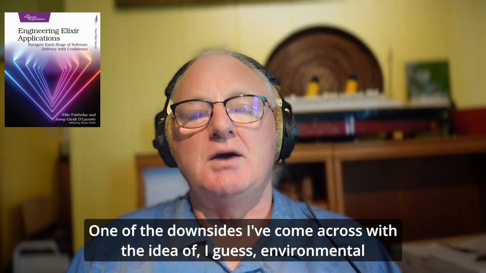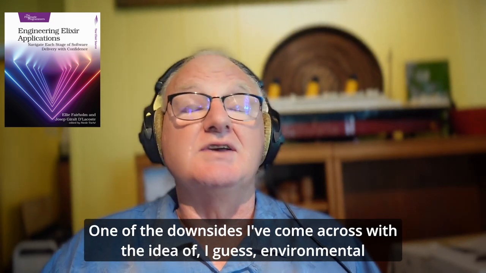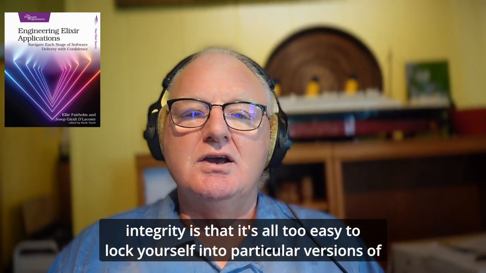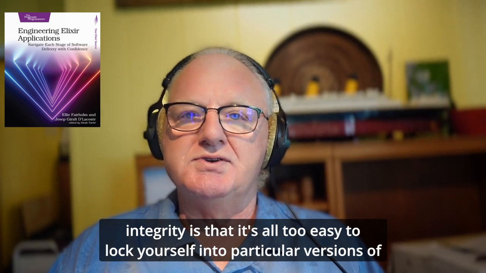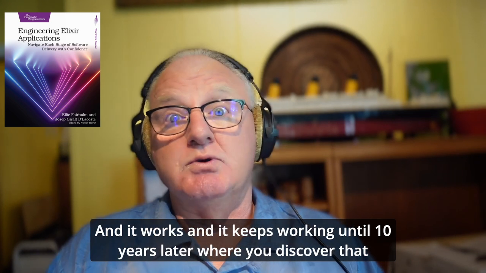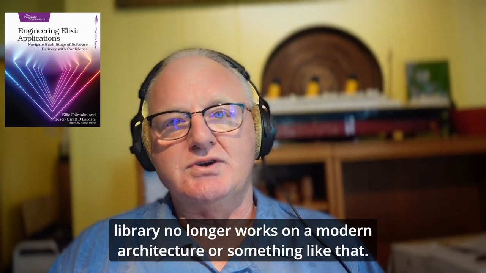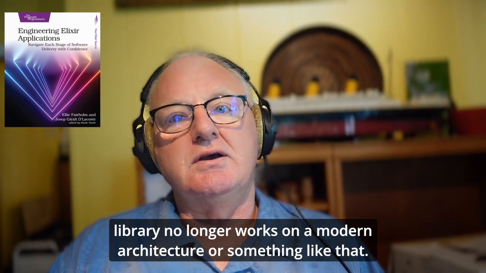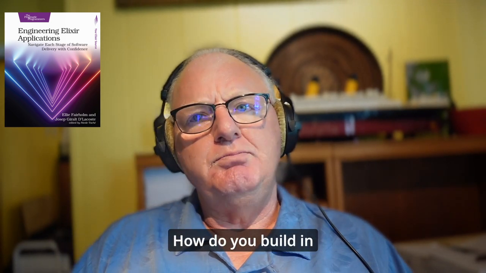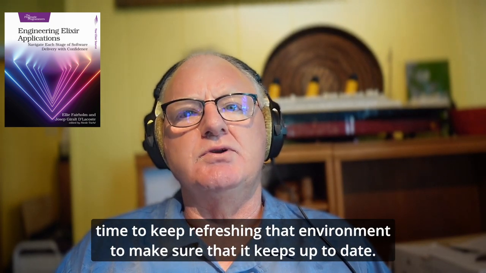One of the downsides I've come across with the idea of environmental integrity is that it's all too easy to lock yourself into particular versions of libraries and everything else, and it works and it keeps working until 10 years later, where you discover that library no longer works on a modern architecture or something like that. How do you build in time to keep refreshing that environment to make sure that it keeps up to date?